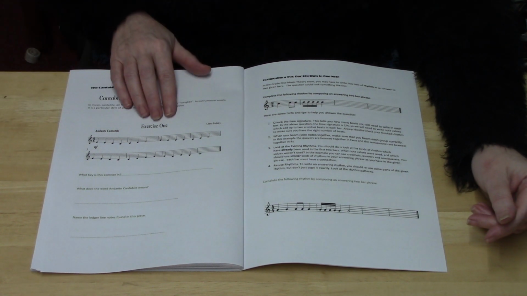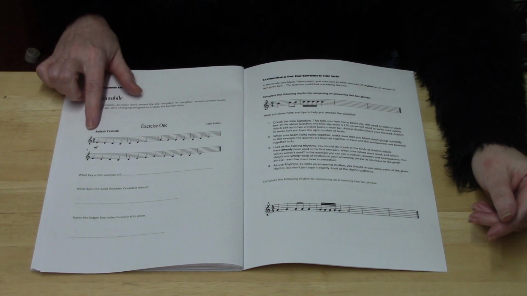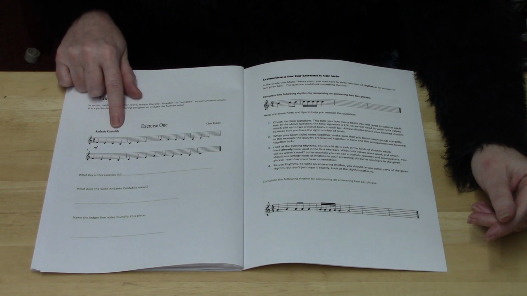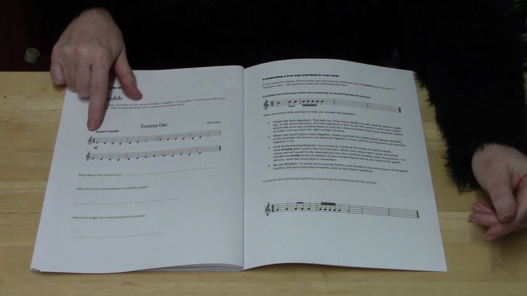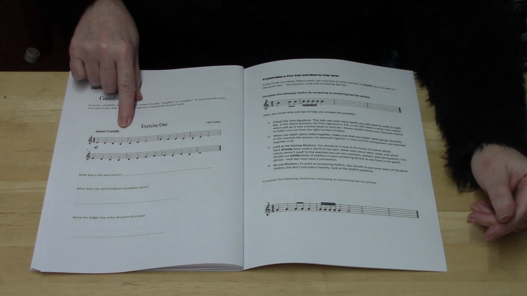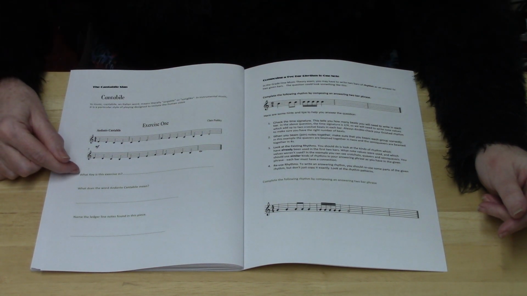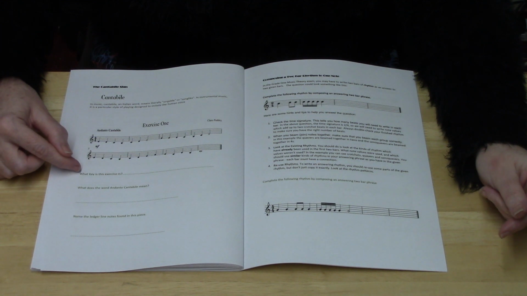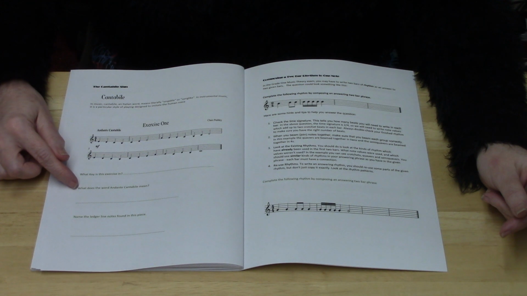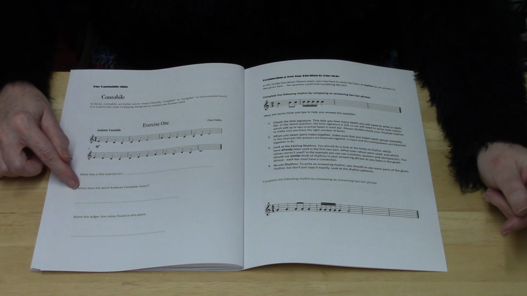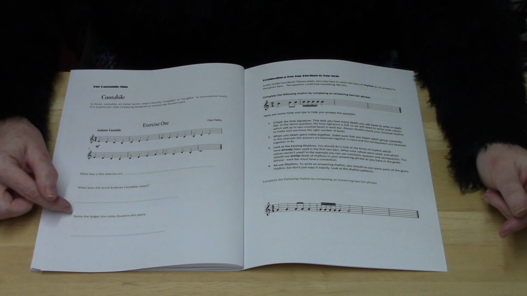So this exercise 1 here that's been written has got the words andante cantabile. So at a walking pace, with a singing tone. So the questions underneath are asking you what key is the exercise in, what does the term andante cantabile mean, and then name the ledger line notes found within the piece.